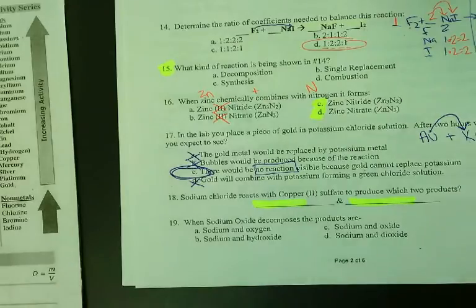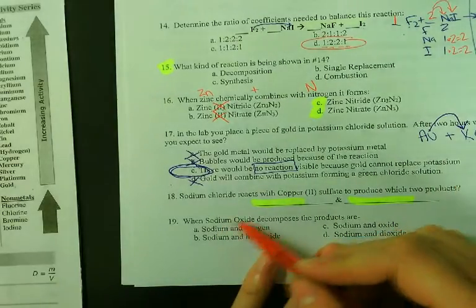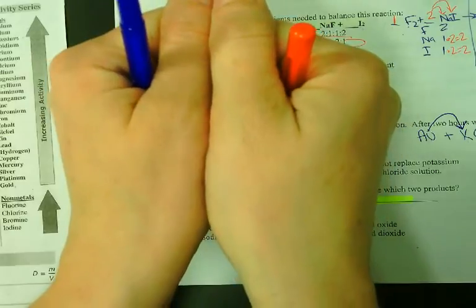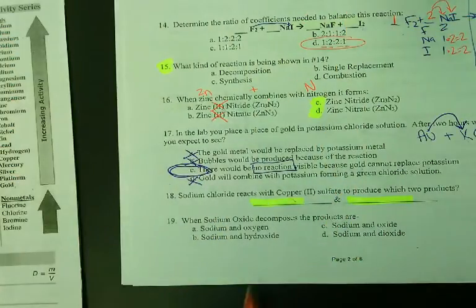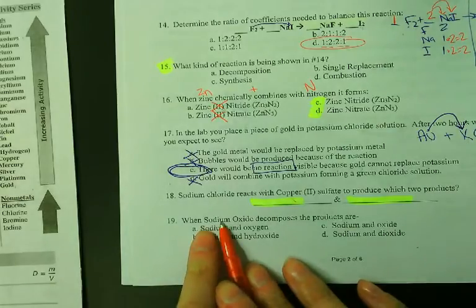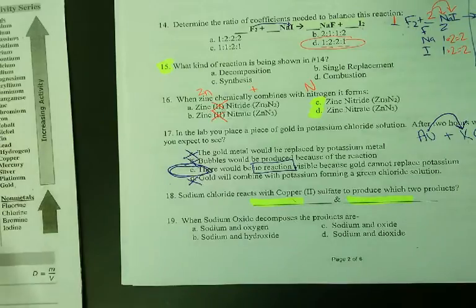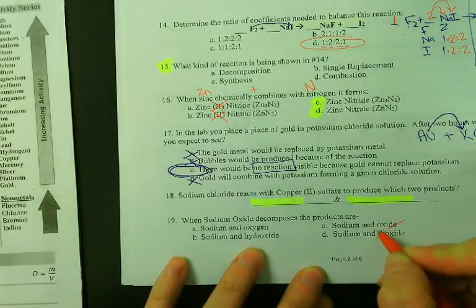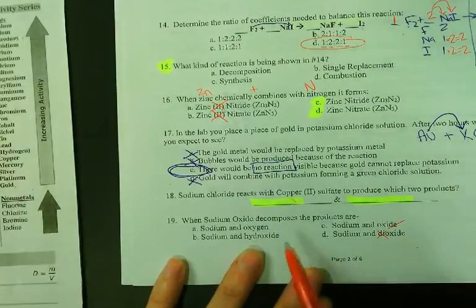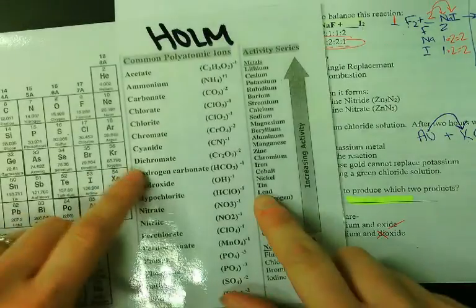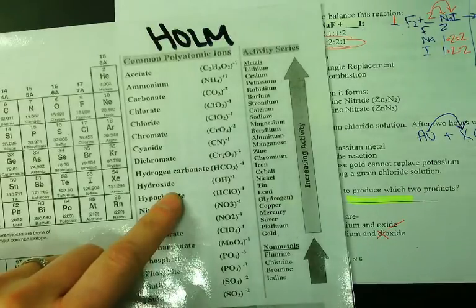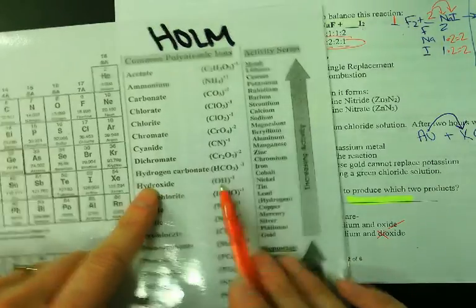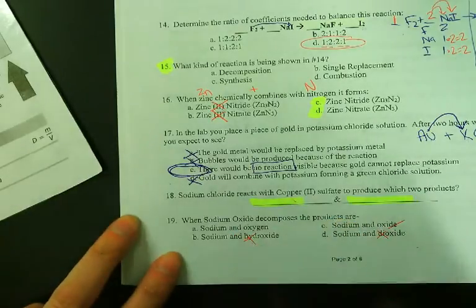When sodium oxide decomposes, when this breaks apart, I've got sodium and oxygen. When it decomposes, what's it going to break up into? That's what they're asking you to do here. Now, sodium and oxide. There's no such thing as oxide by itself. Remember, when oxide breaks up, it's oxygen. So be careful, there's no such thing as oxide by itself. We haven't used dioxide before. Hydroxide, if I can find it here. Hydroxide's right there, OH. That's different than oxide.